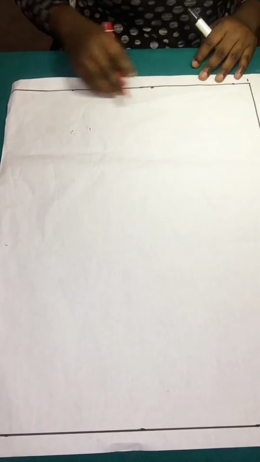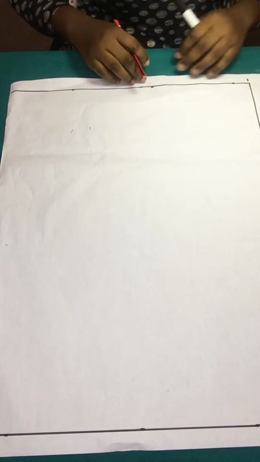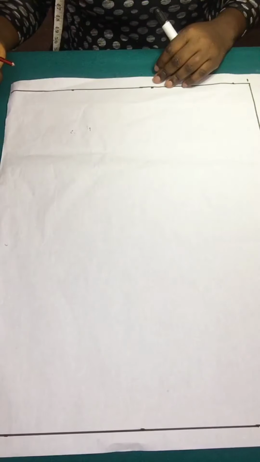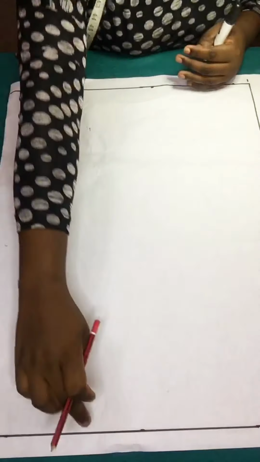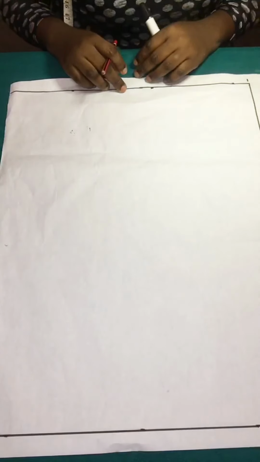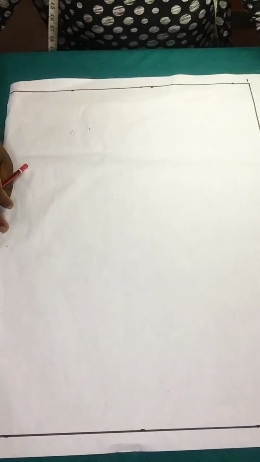For the line down here, it was gotten from the length of my blouse. So you take your measurement and know the length of the blouse you want to make. For this tutorial, the length is 23 inches. So from here to here is 23 inches and the width is 18 inches.